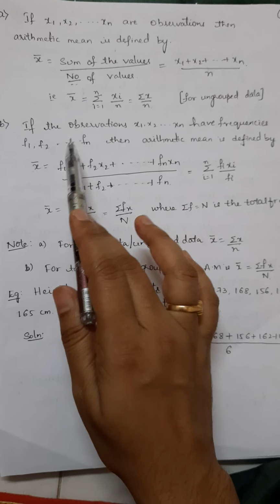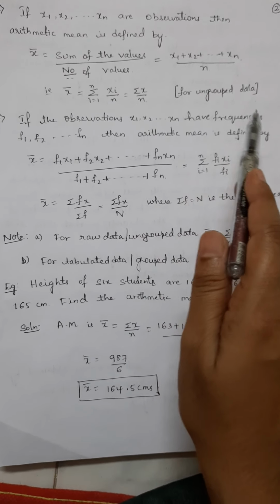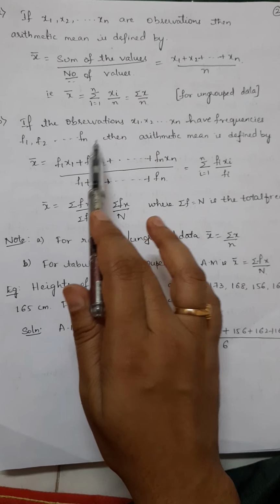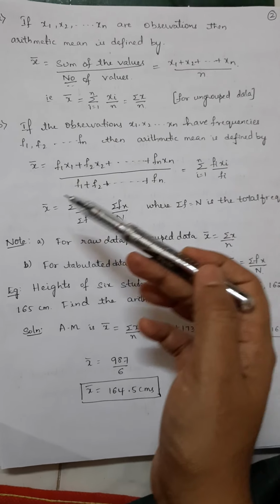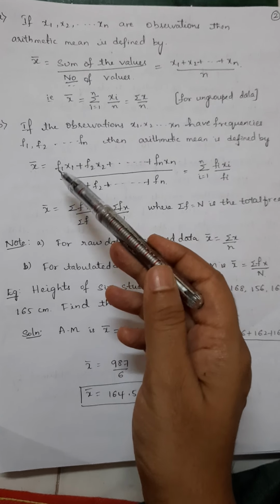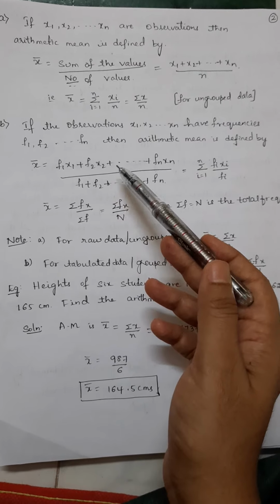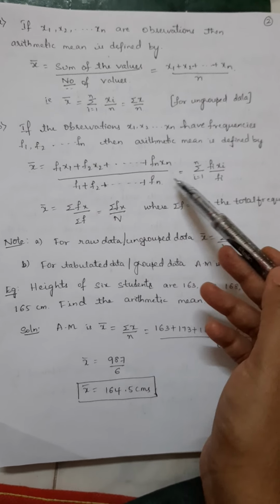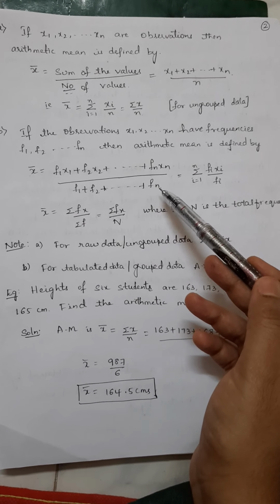Suppose the observations are x1, x2, xn, having frequencies f1, f2, etc., fn. Then the arithmetic mean is defined by x bar equals f1 into x1 plus f2 into x2 plus etc. fn into xn, whole divided by f1 plus f2 plus etc. fn.